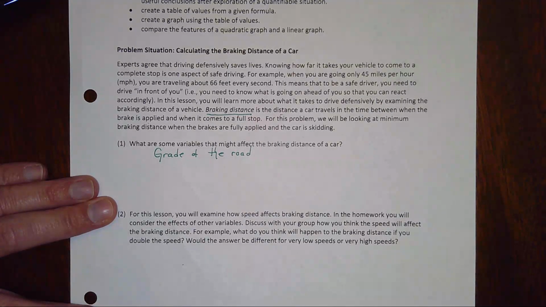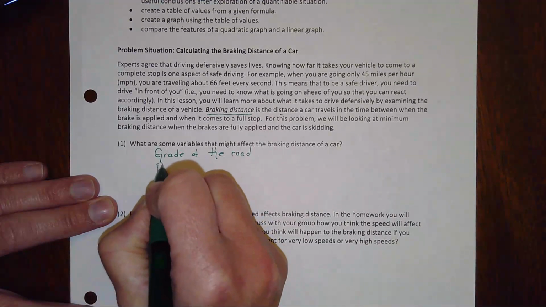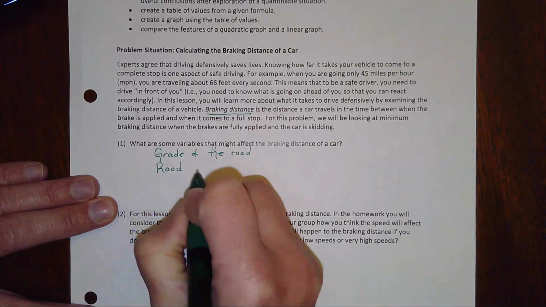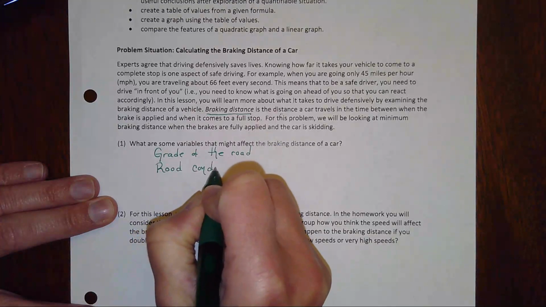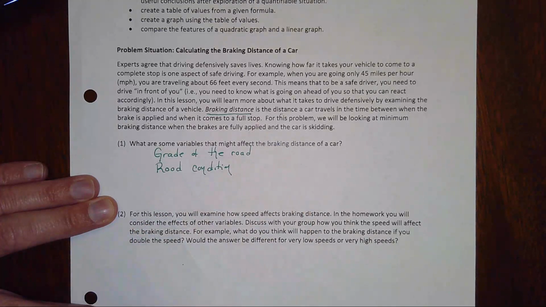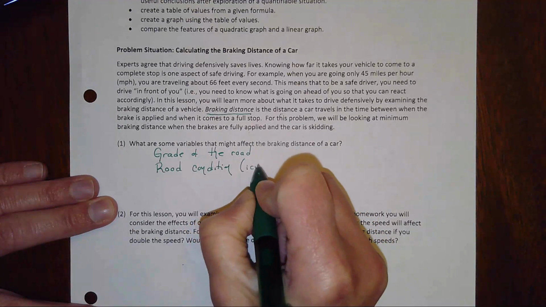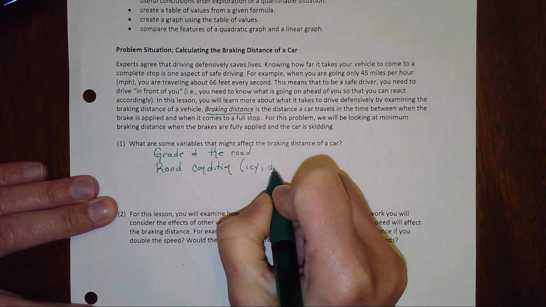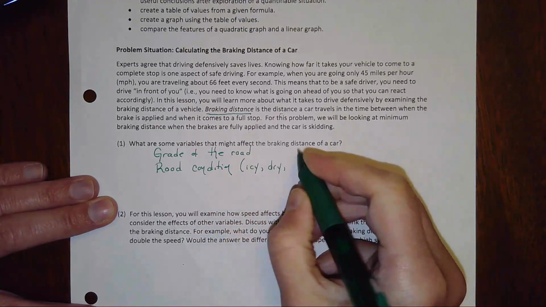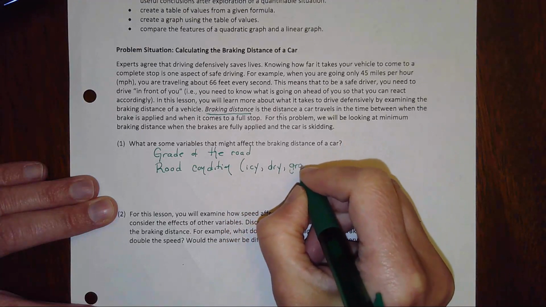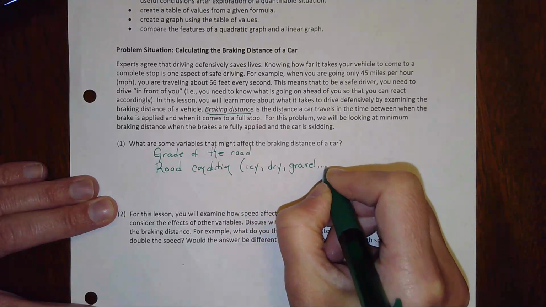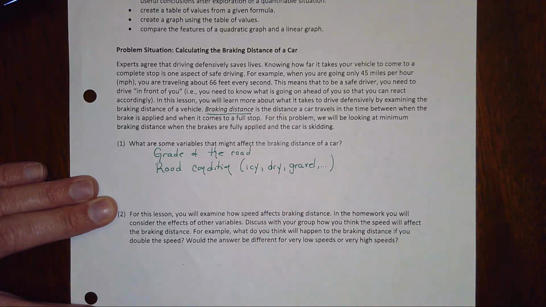Around here, especially, the conditions of the road will affect braking distance. So if it's icy versus a dry road versus gravel, right? There's all these types of roads around here. That would be road condition.